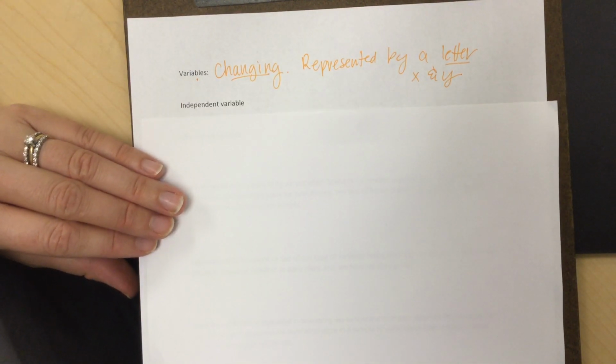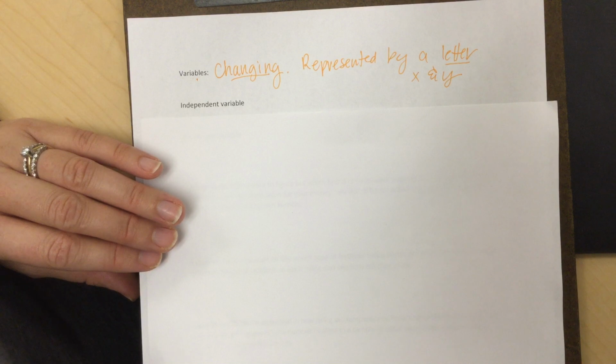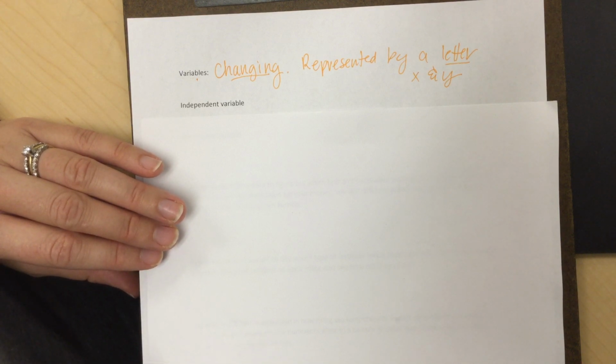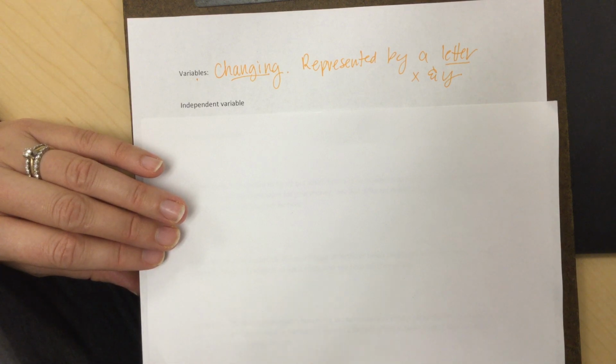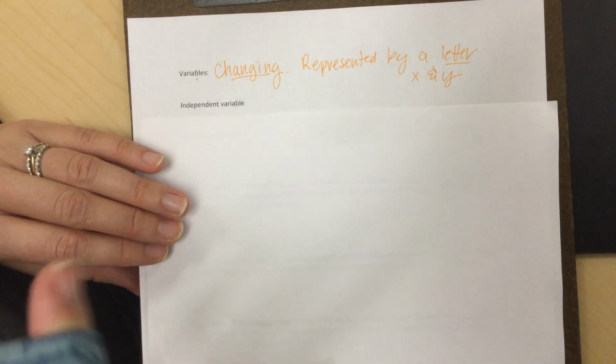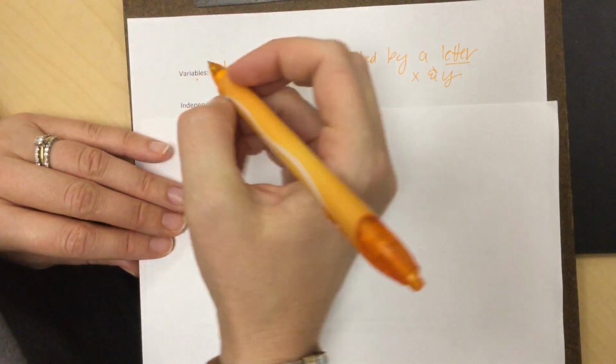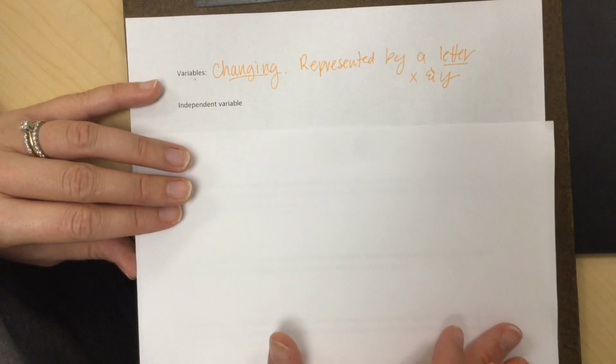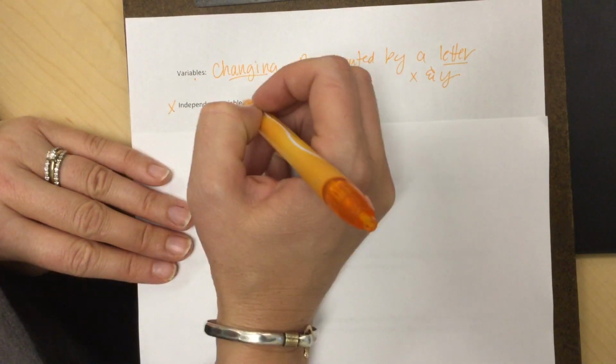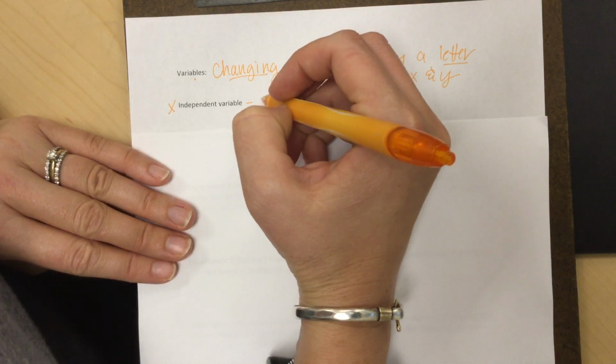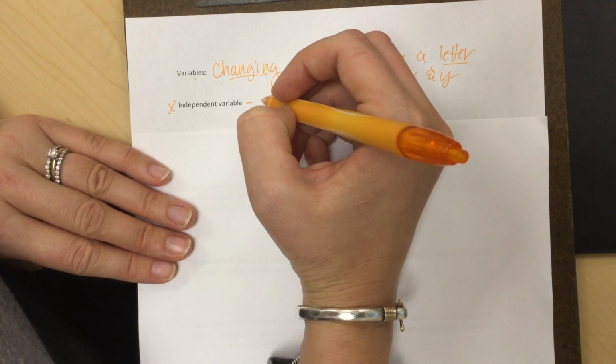So let's first talk about our independent variable. The independent variable is the variable whose change isn't affected by any other variable in the experiment. Oftentimes it's represented with the letter X, and this stands alone.